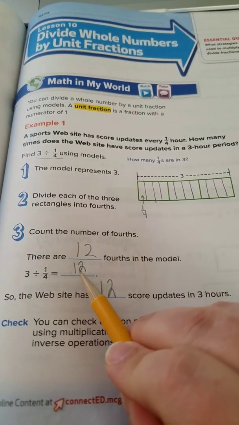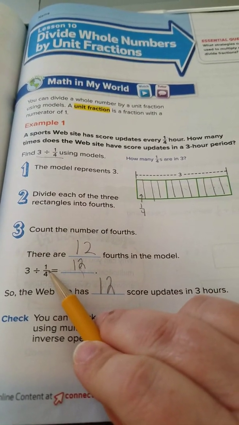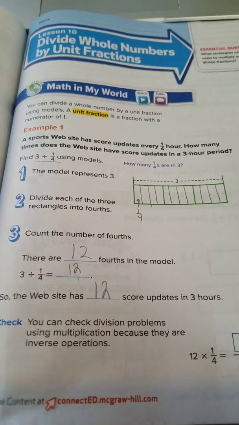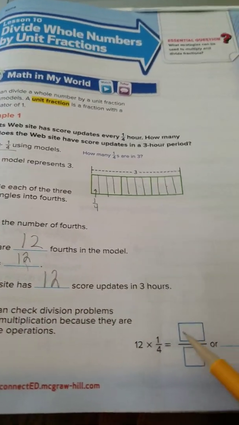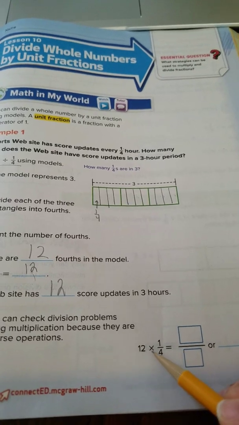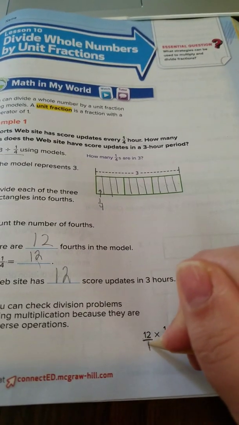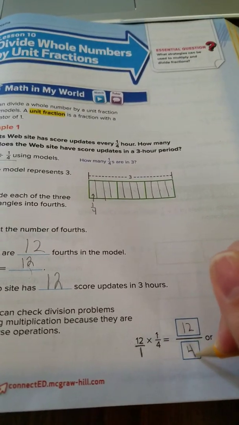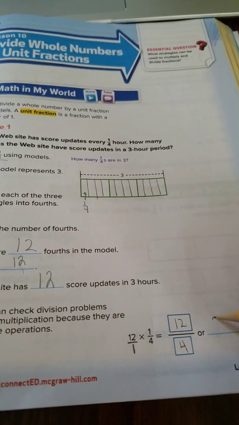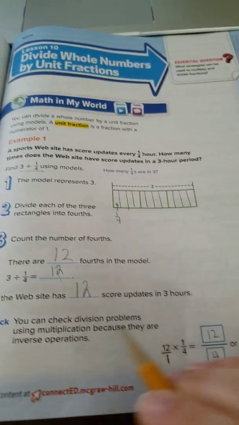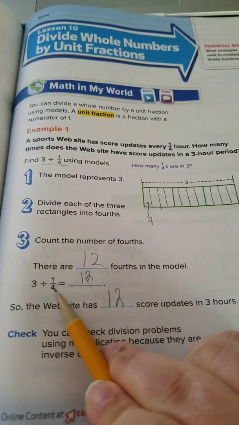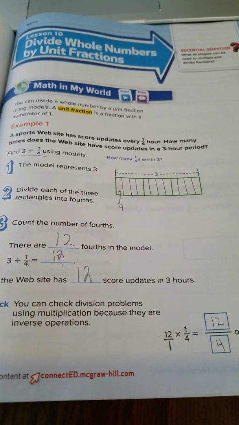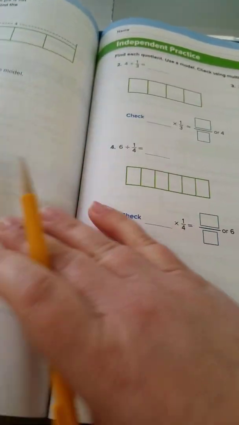This is interesting. You can check. Remember, we've learned that we can take our answer, multiply it times our divisor, and we should get our dividend. It's still the same, even though our divisor is a fraction. We're going to multiply 12 times 1/4. Remember, we put our whole number over 1. Top times top is 12. Bottom times bottom is 4. How many 4s go into 12? 3. There's our 3 hours. So we took our answer times our divisor and got our dividend. Pretty cool. You can always check your division like that using multiplication, even if it's a fraction.